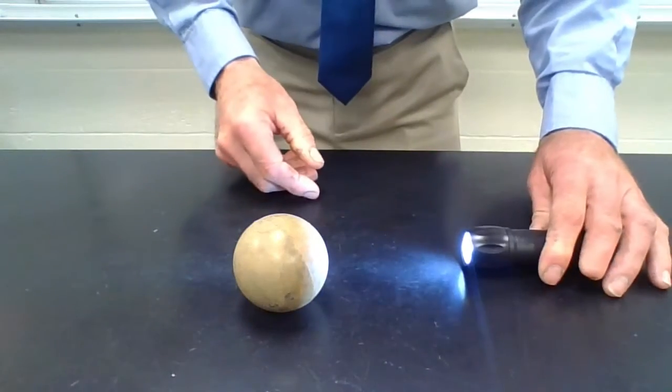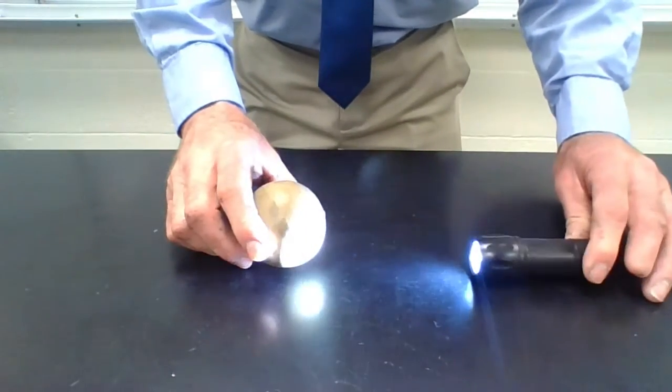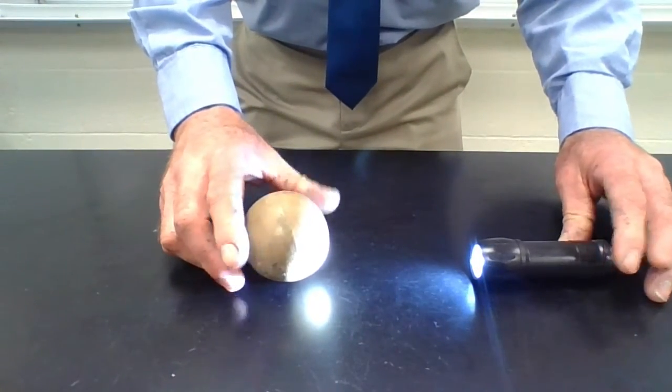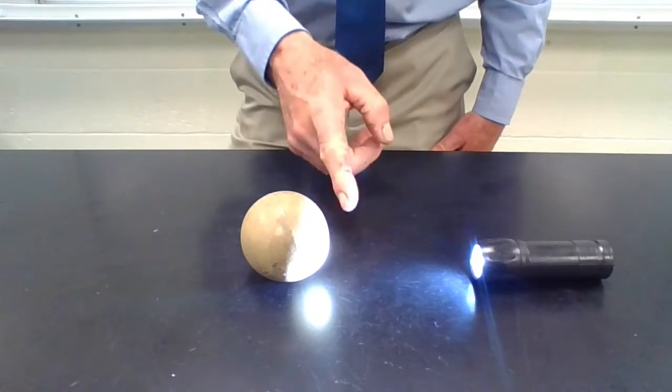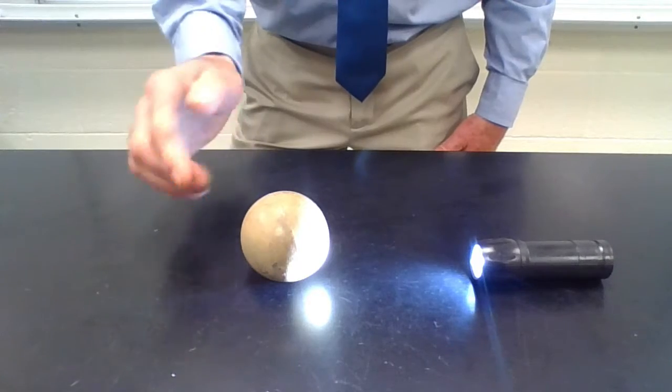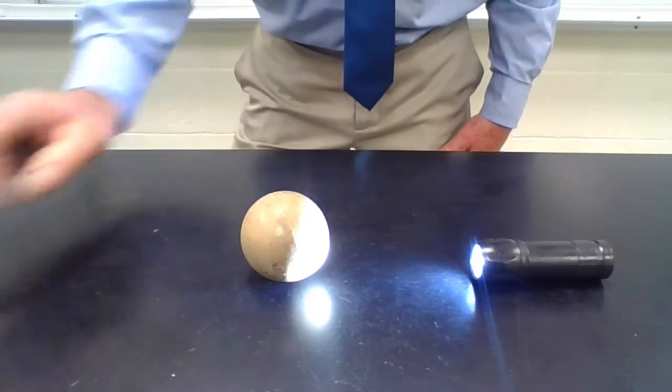Here's the flashlight. I'm going to set it there. Here's the ball. I'll put it right here. At this time, you can see on this side of the ball, lots of light, daytime. On the back side of the ball, it's in the shadow, it's nighttime.